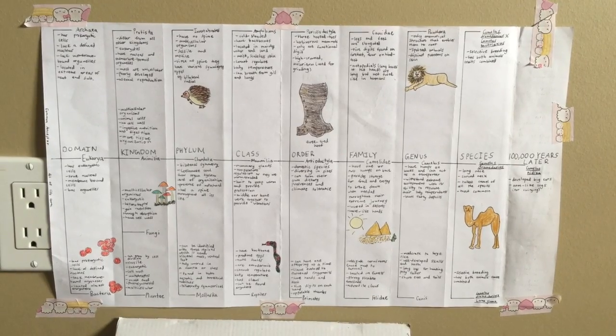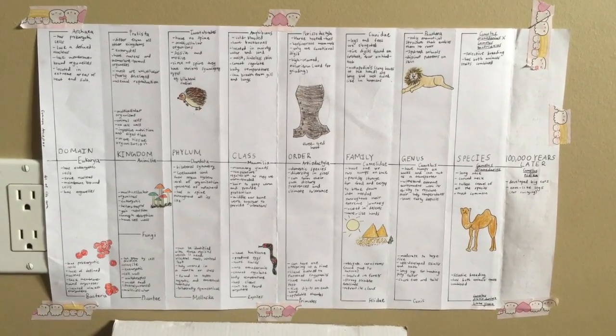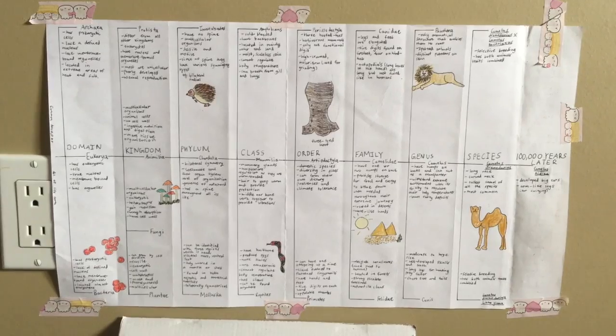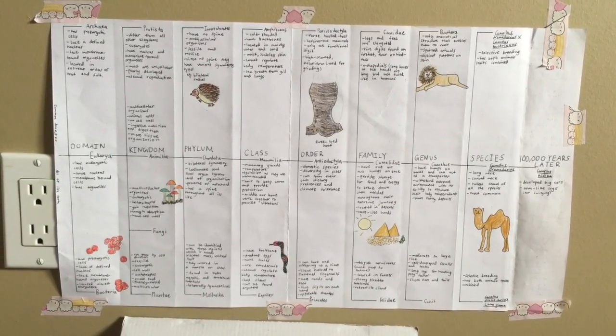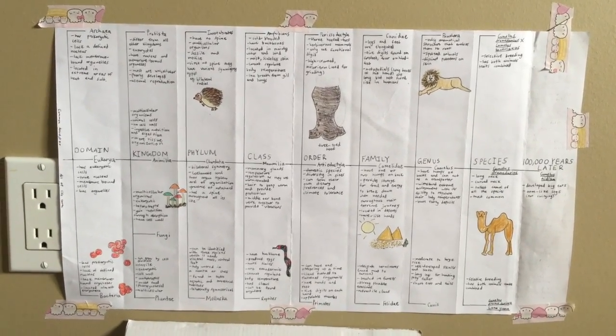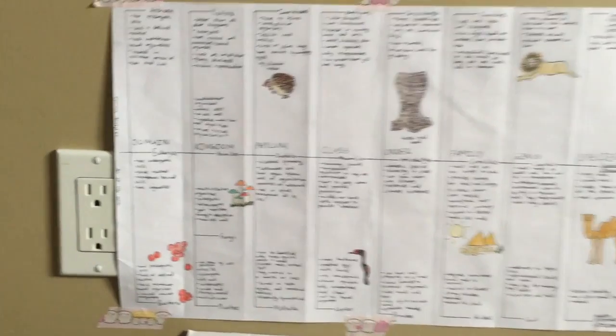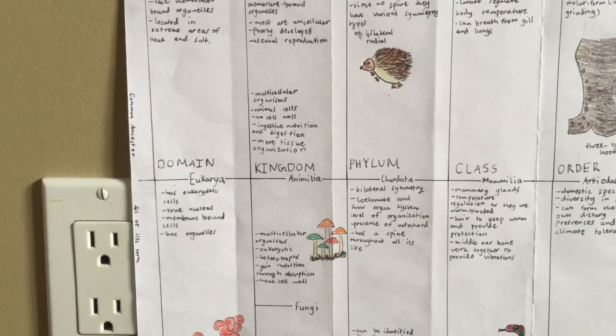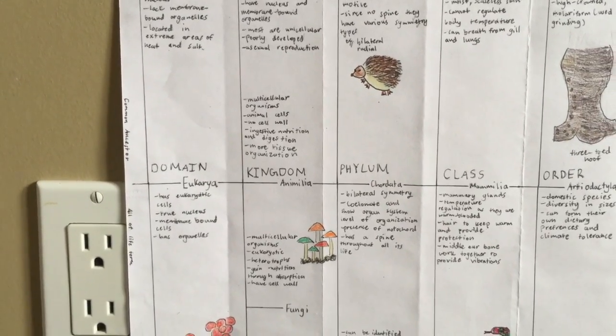It all starts with a common ancestor of all life forms. Then it branches off into three domains, which are archaea, eukarya, and bacteria. Our organism, the dromedary camel, falls under eukarya. So they have eukaryotic cells, a true nucleus, membrane-bound cells, and have organelles.